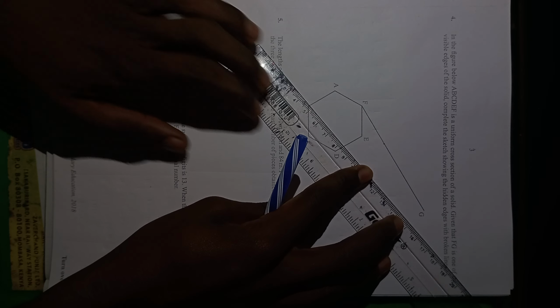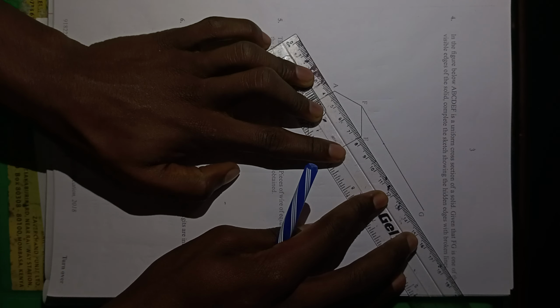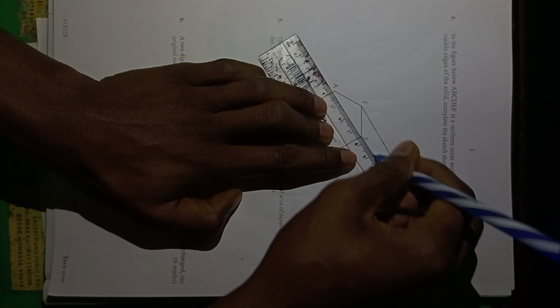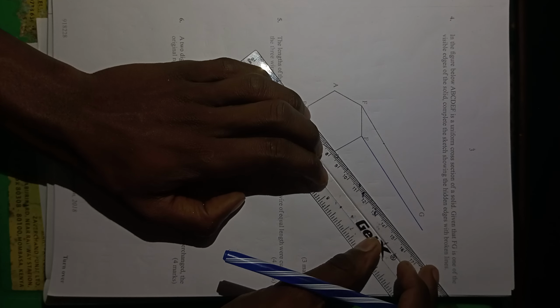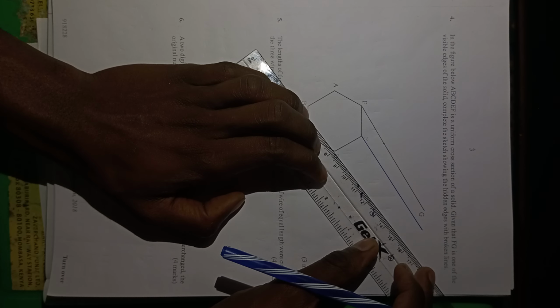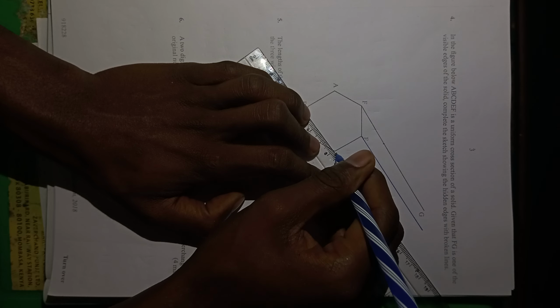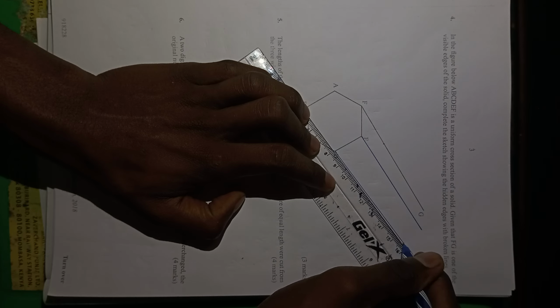From this particular point E, we are going to draw a line which is parallel to FG. So this will be the line, like that. And then from this point, we also draw another line which is parallel to the given line there. We're going to have it like that. And then from this point, we join this point to this point, like that.